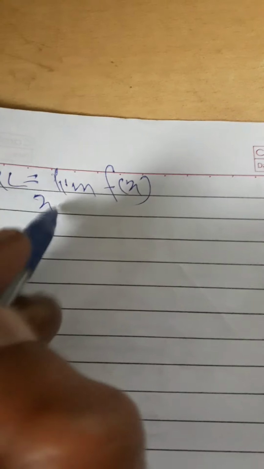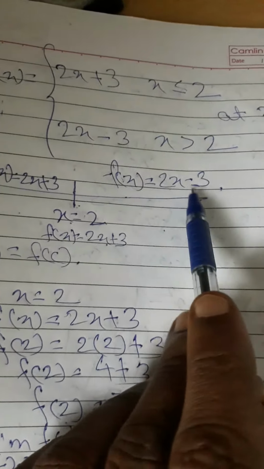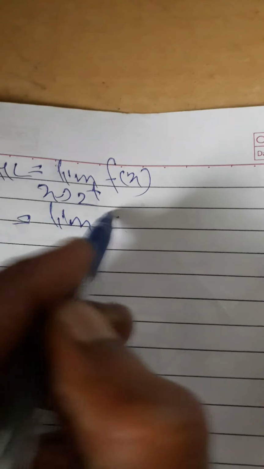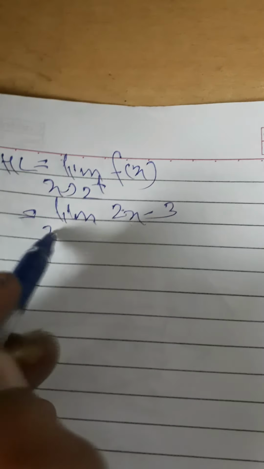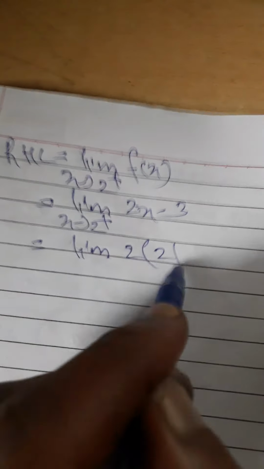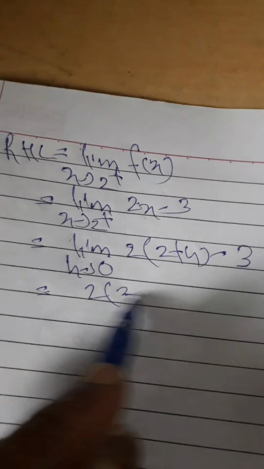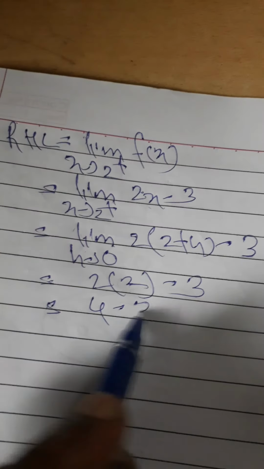Similarly we have to find RHL. So RHL will be equal to the limit of f of x as x tends to 2 plus, which is equal to the limit of, now come to this graph. For the values greater than 2, the function is defined by 2x minus 3. So it will be 2x minus 3 as x tends to 2 plus. So change the limit: the limit of 2 into 2 plus h minus 3 as h tends to 0. So it is 2 into 2 minus 3, that is 4 minus 3, that is equal to 1.